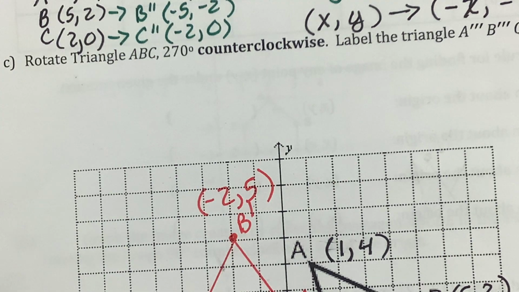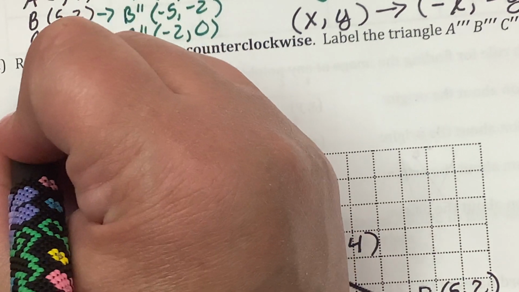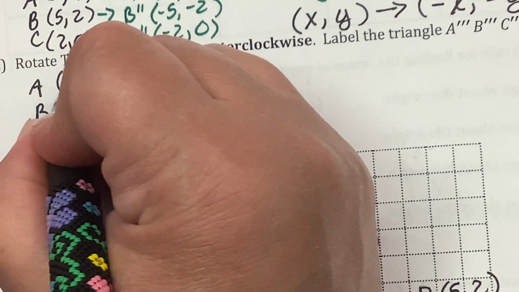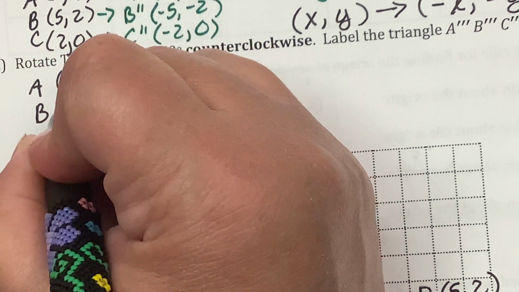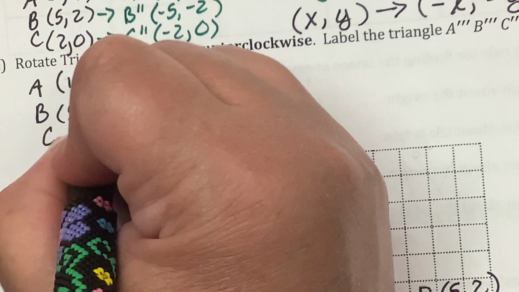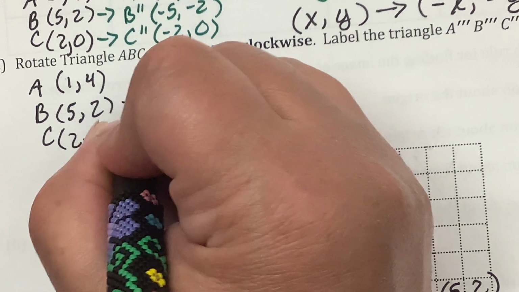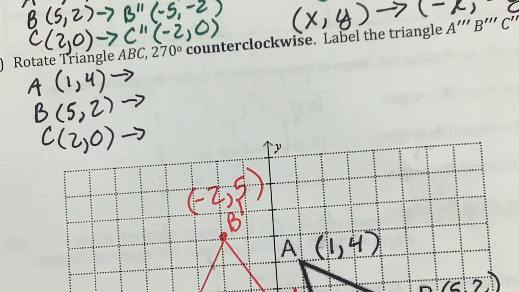So starting with the originals again, I'm always going to go back to the original, A, B, C: 1, 4, 5, 2, and 2, 0. And then, I'm going to switch them.